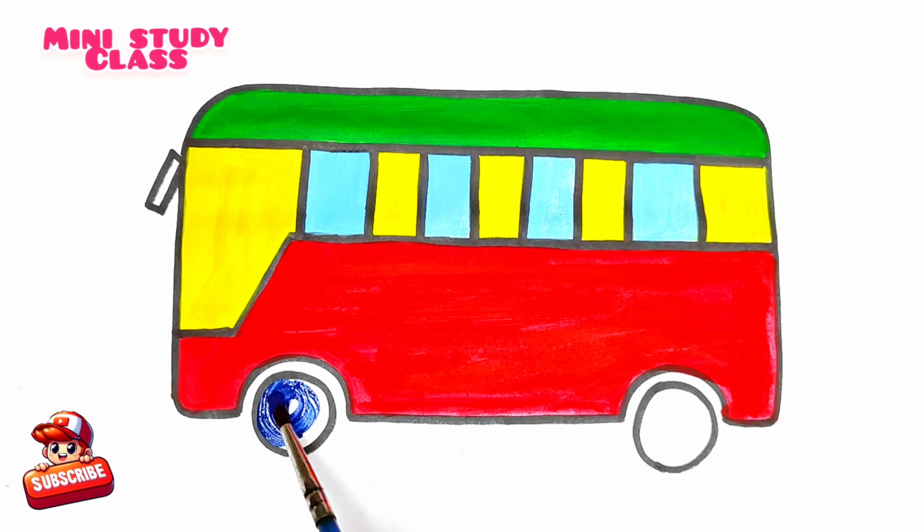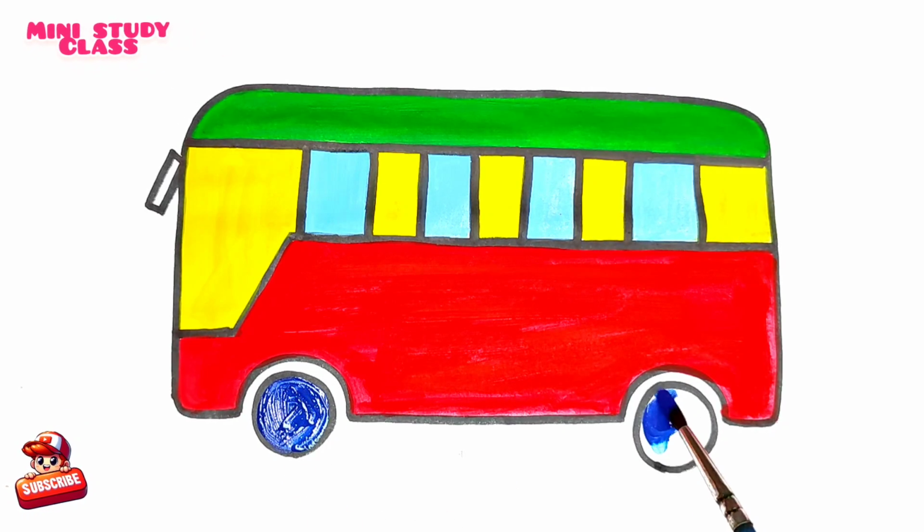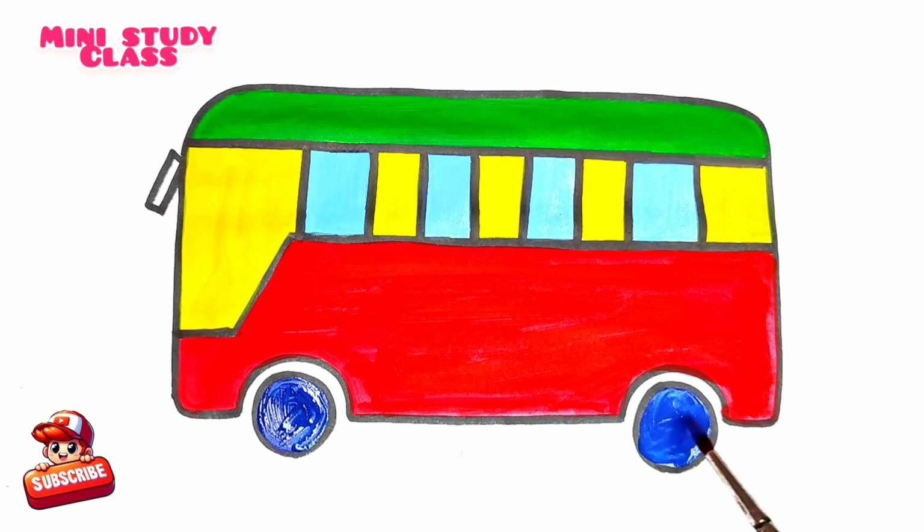Blue color. Buses help reduce traffic congestion. Riding the bus can be a fun and social experience.